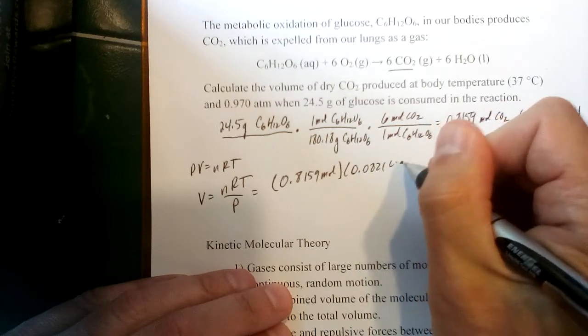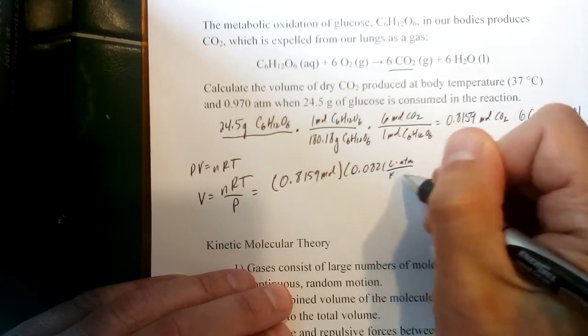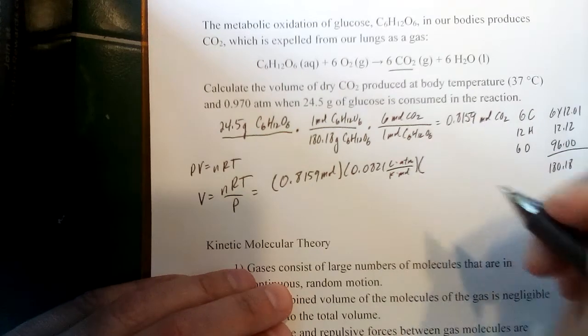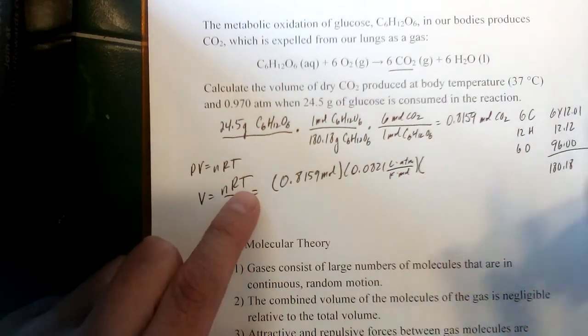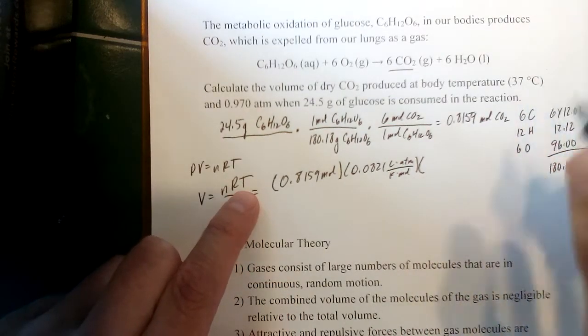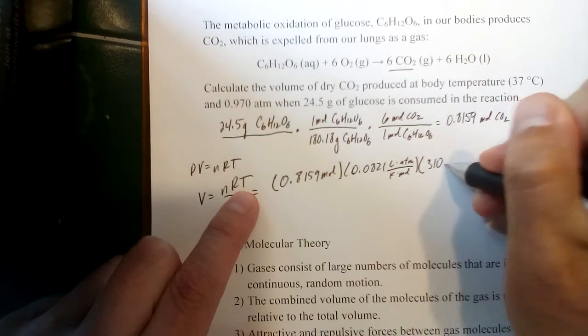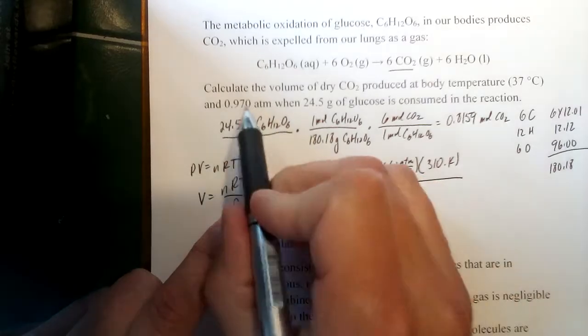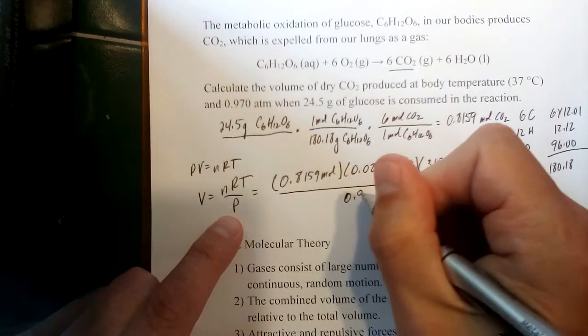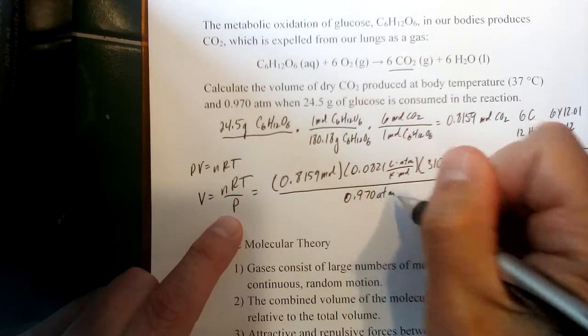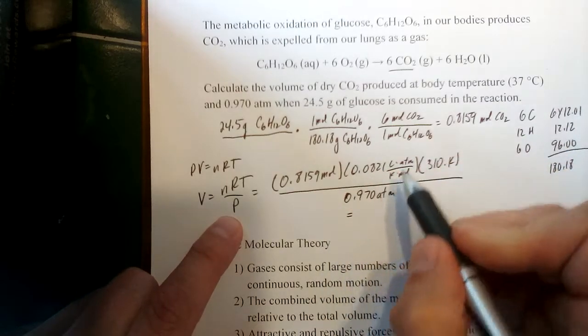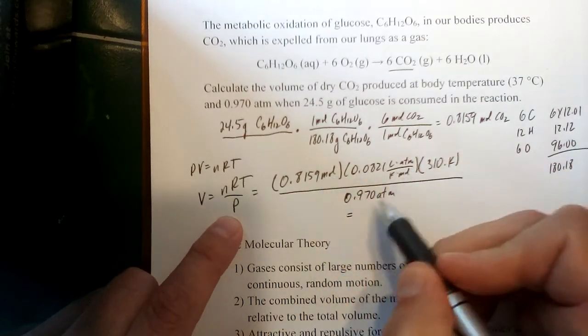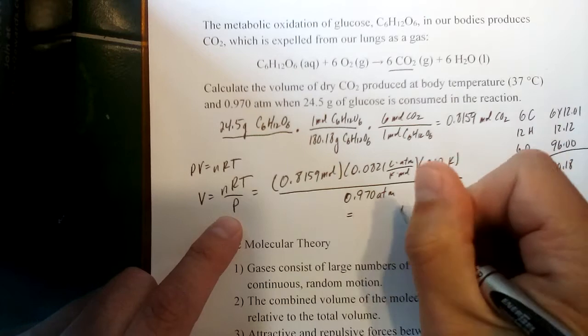0.0821 liter atmosphere per Kelvin mole is my gas constant, or R. 37 degrees C, convert that to Kelvin, would be 310. And divide by the pressure. The pressure is already in atmospheres, so 0.970 atmospheres. Right? Now, the only unit left here will be the liters. Moles, atmospheres, and kelvins will cancel out.